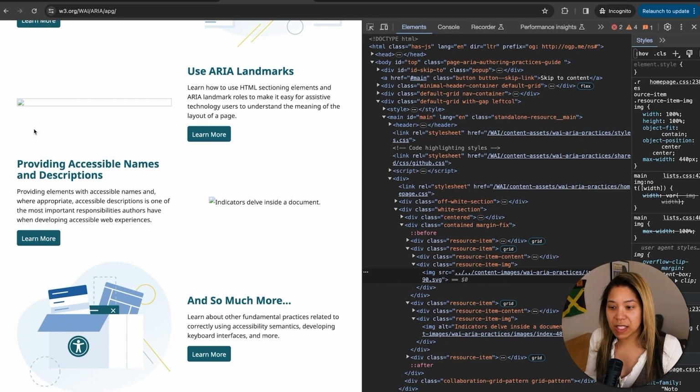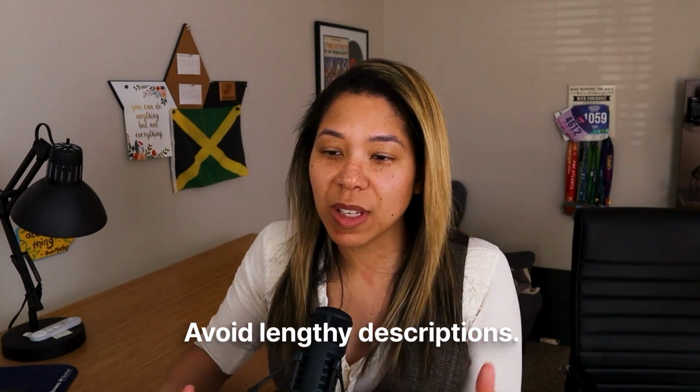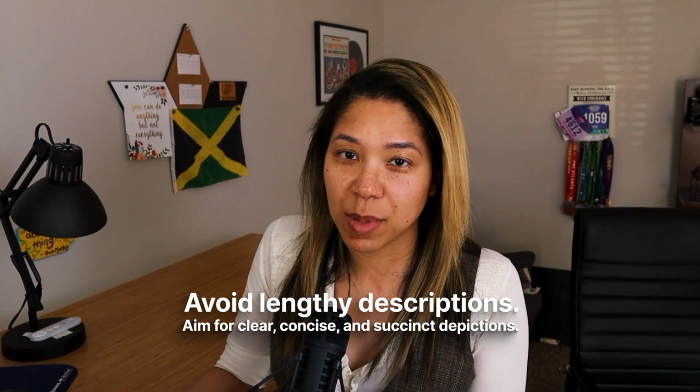So there's just kind of an example of how defining the alt attribute is very helpful to people who use assistive technology and those who don't. Crafting alt text can be nuanced. Try to avoid descriptions that are too lengthy or wordy, and aim for clear, concise, and succinct depictions.